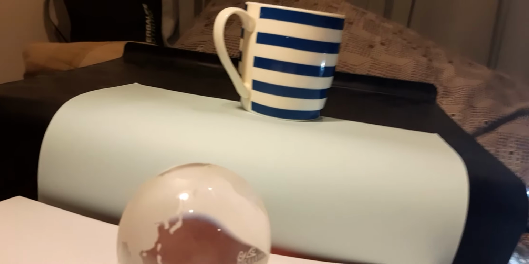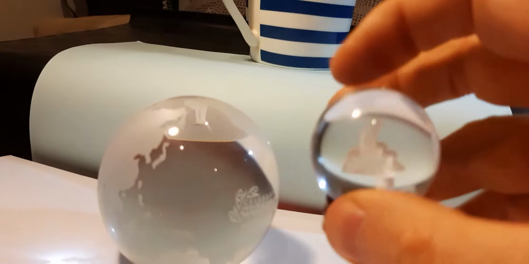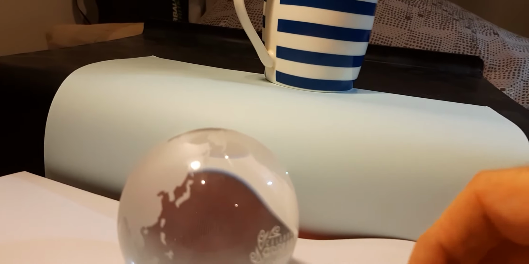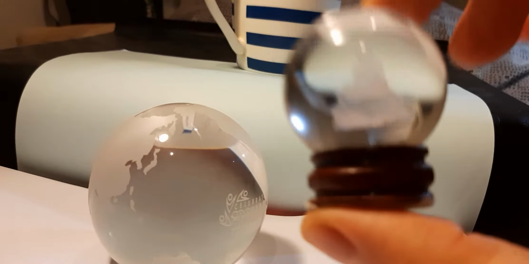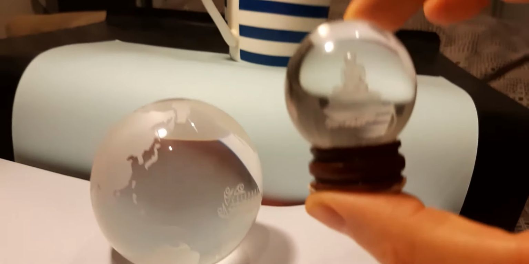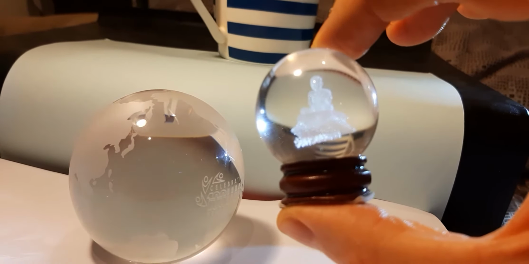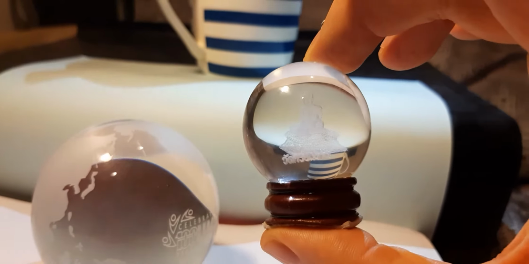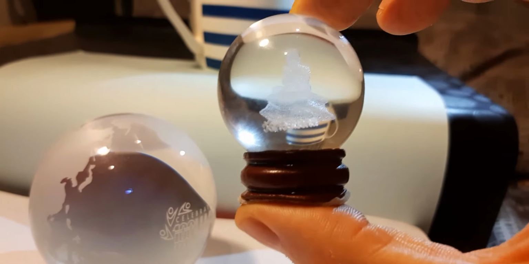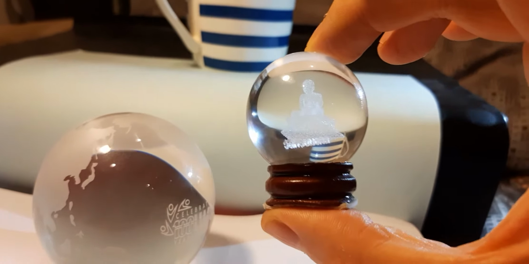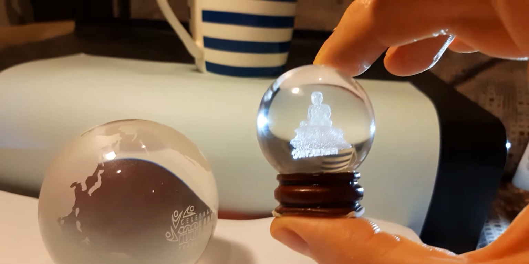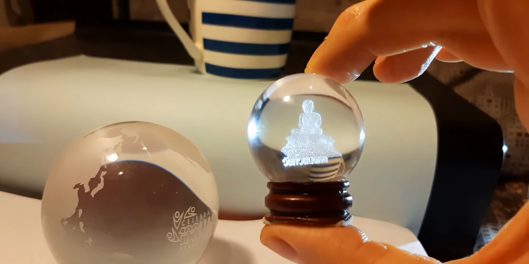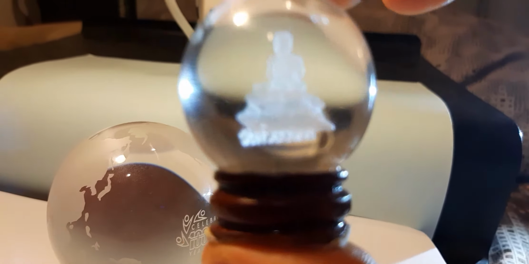And here's another glass sphere I have, and this inside has got a monk. It's been engraved with a laser. It's kind of nice. What it kind of reminds me of is actually when you meditate and you astral project, you end up going to the astral plane.